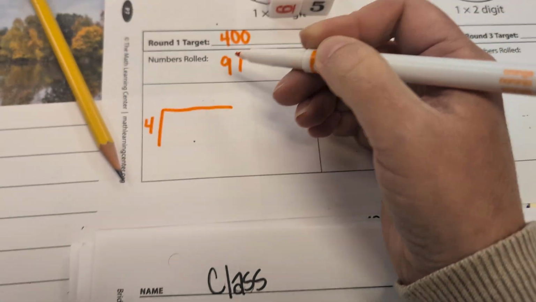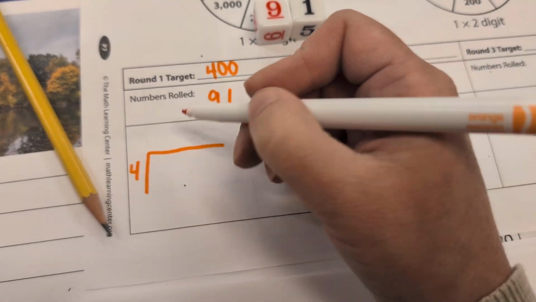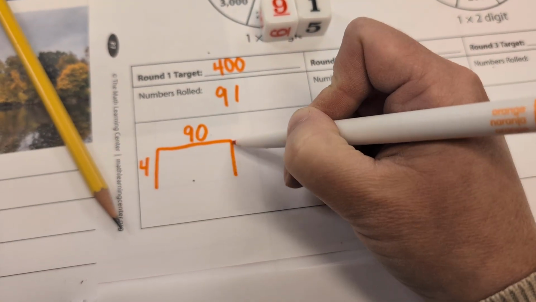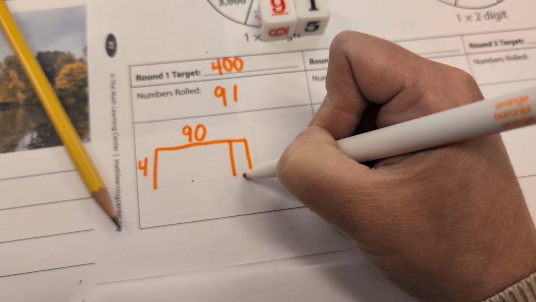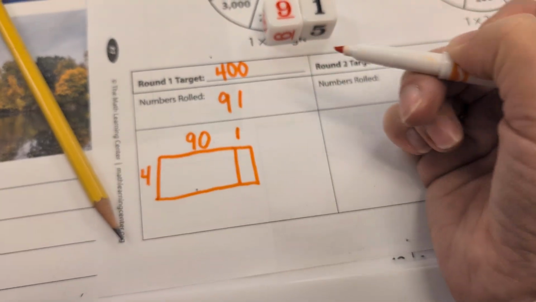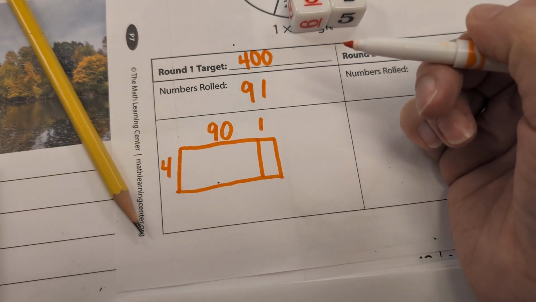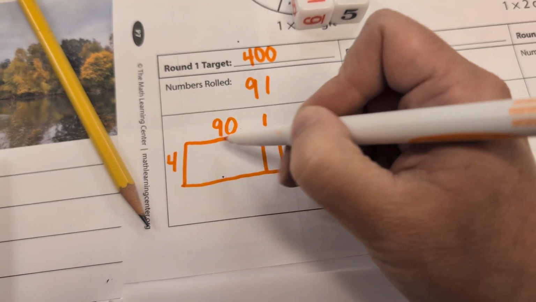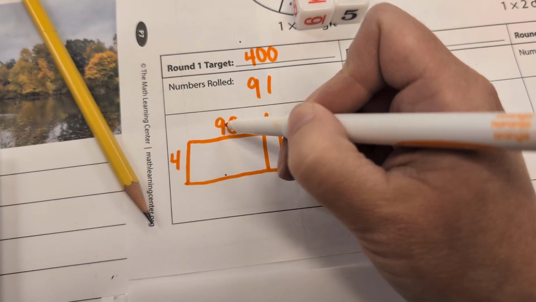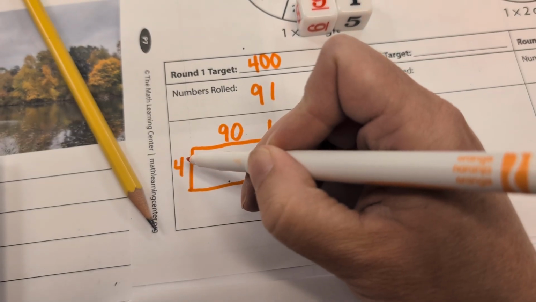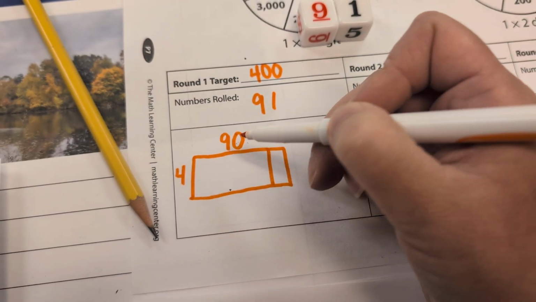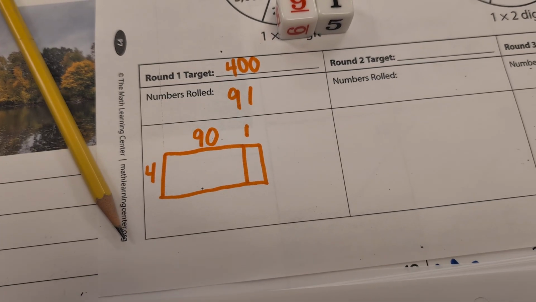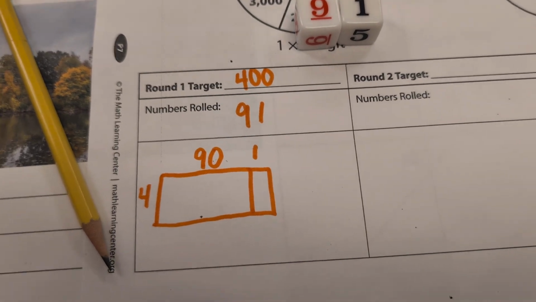And then I'm actually, instead of making 10 nines here, I'm going to start with 90. And this is just going to be 1. If I'm multiplying 90 times 4 to get how many squares would be in the inside, I would multiply the 9 times 4 and put a 0 on the end. And this is when you might want to use your multiplication chart if you're not great with your 9s yet. Because there's a lot to think here.